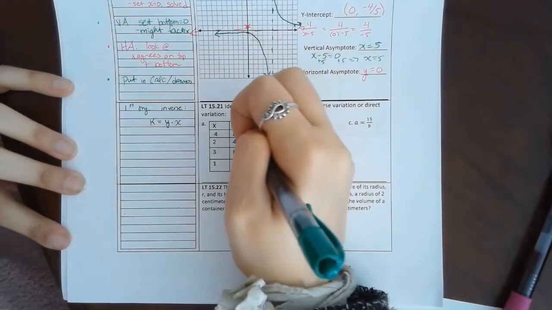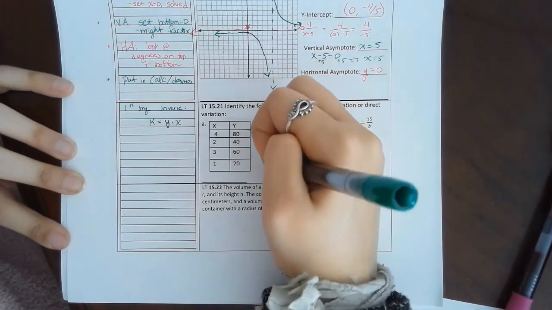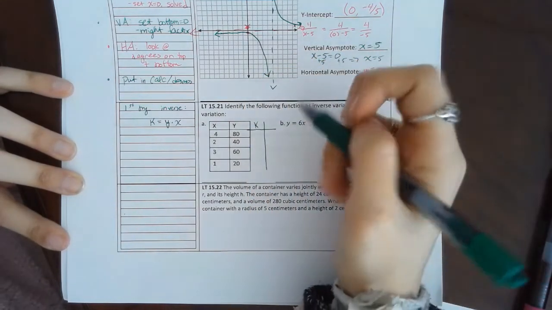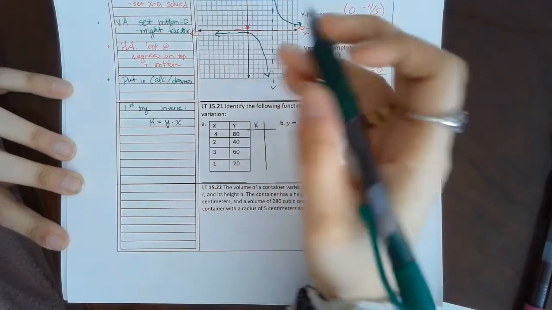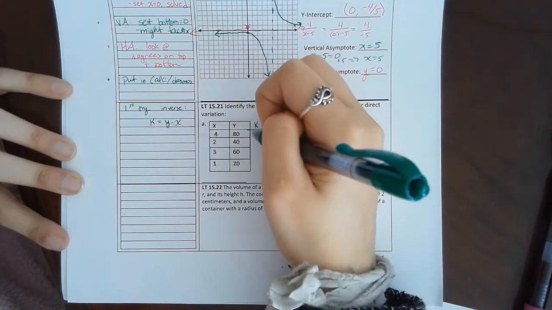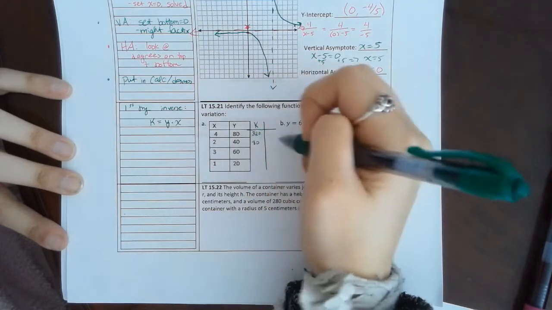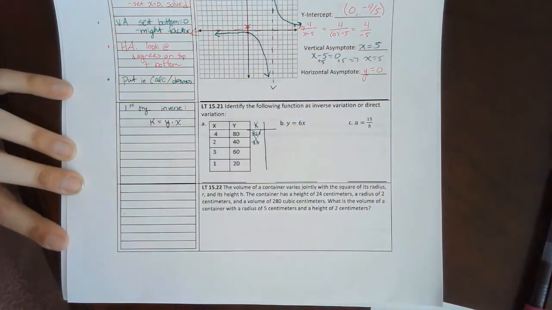I'm going to make my new table. Alright, Juju's making some noise, but that's okay. So I'm going to multiply. 4 times 80 is 320. 40 times 2, though, is 80. So they're different. So it's not an inverse.